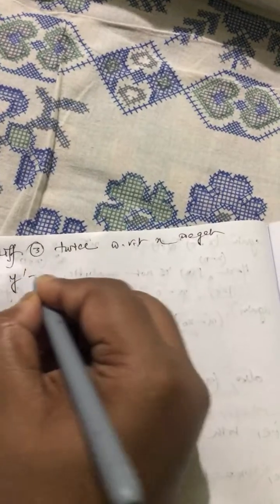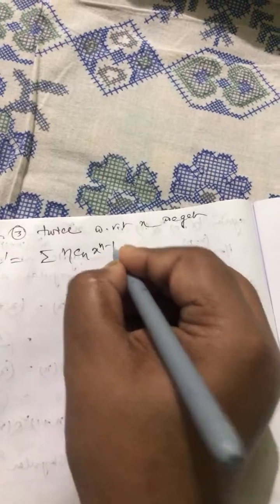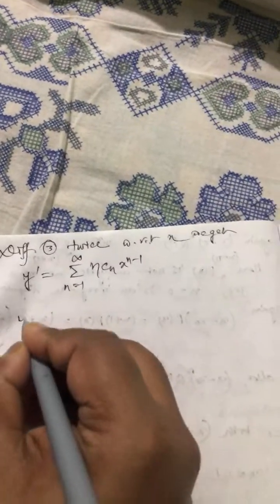Differentiating equation 3, probably I have taken this equation as 3, differentiating 3 twice with respect to x. We have taken successive derivatives actually. Y dash is written as the sum of n cn x to the power n minus 1, where n varies from 1 to infinity.